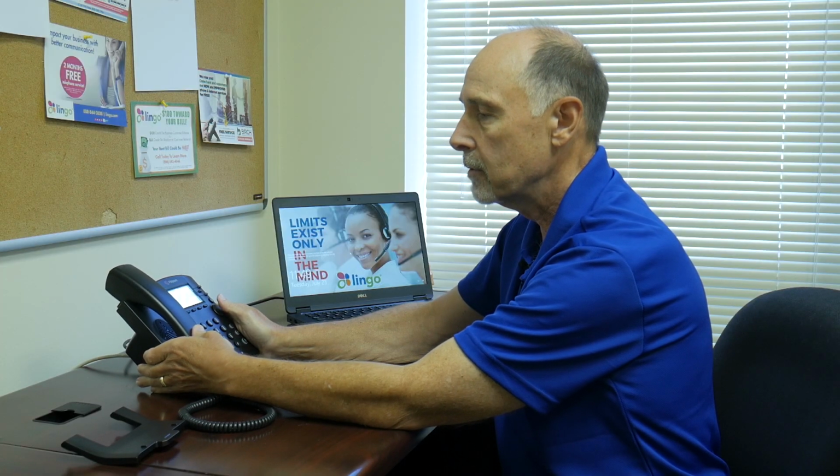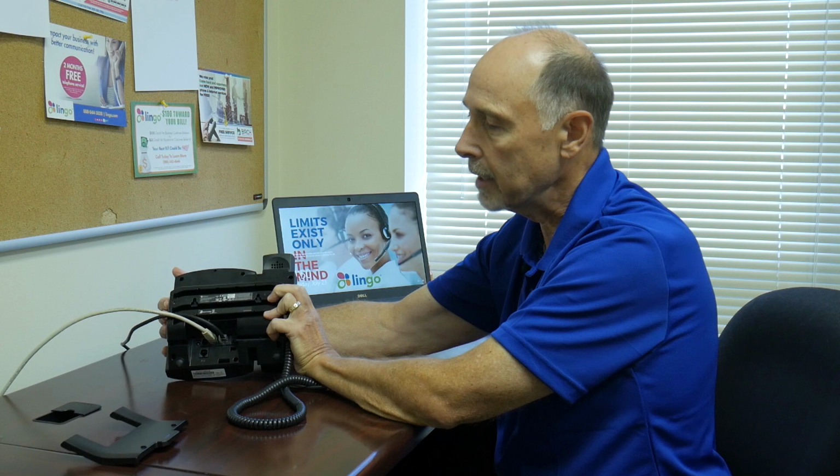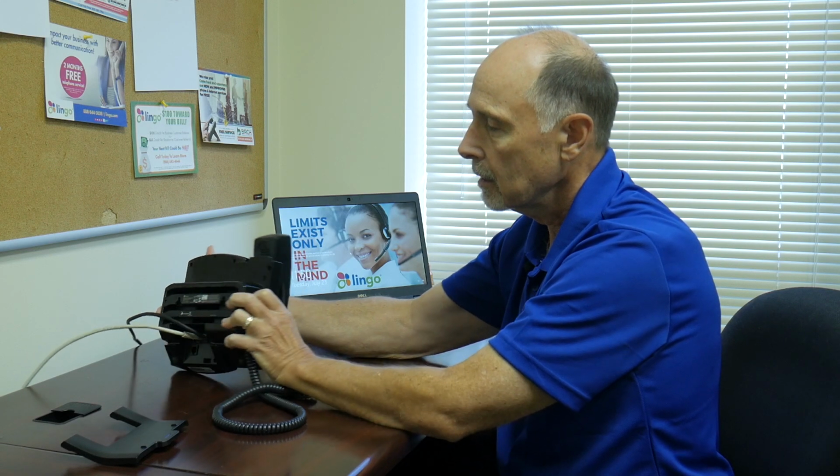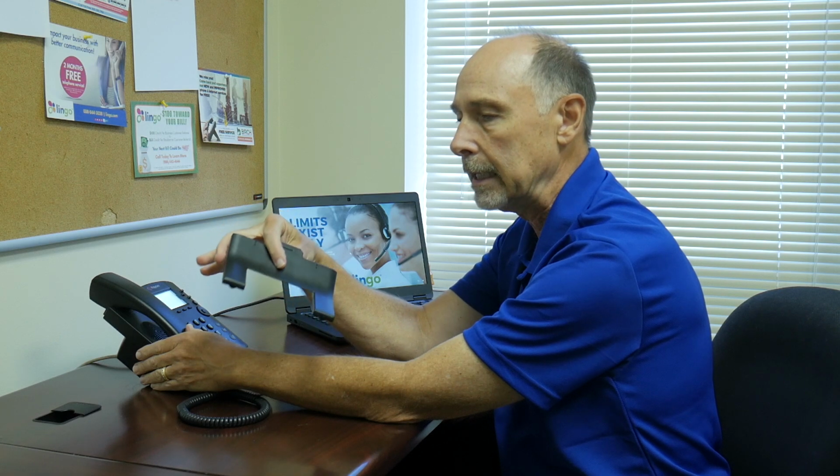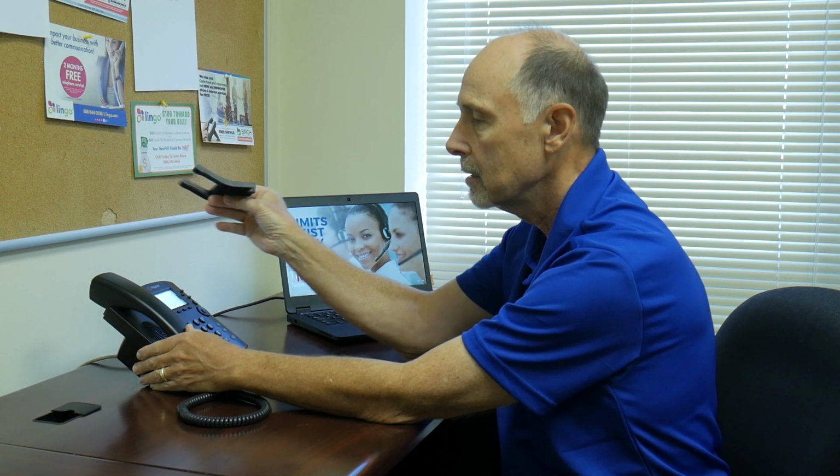Now that you have your phone with all the proper connections to the back, and you place your phone on the desk, it may need some assistance standing. There is a final piece that was included in your kit. This is definitely a piece that is important to keep the phone upright.